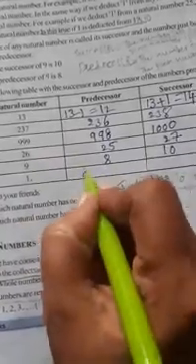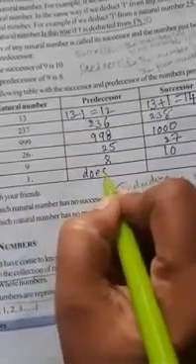Here we are talking about natural numbers, so if you take 1, what is the predecessor of 1? It does not exist. We should write that predecessor of 1 does not exist. Next, the successor is 2. This is how we can complete the given table.